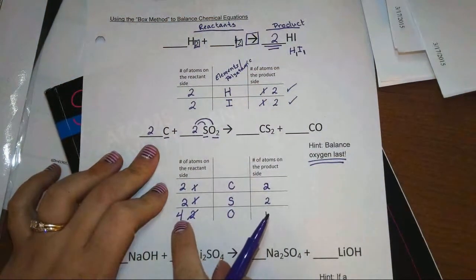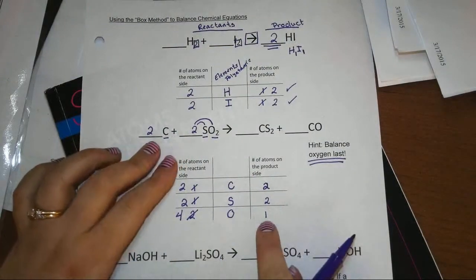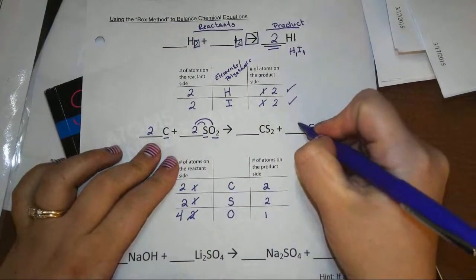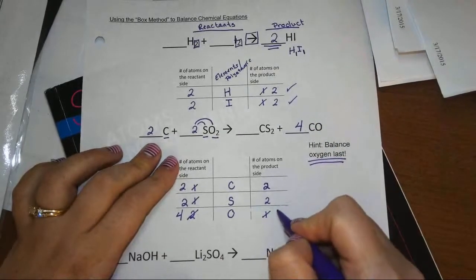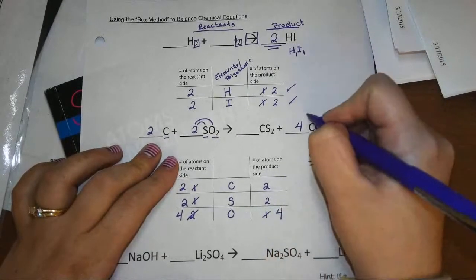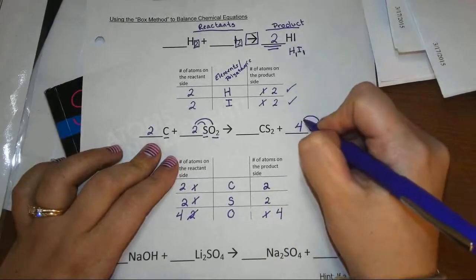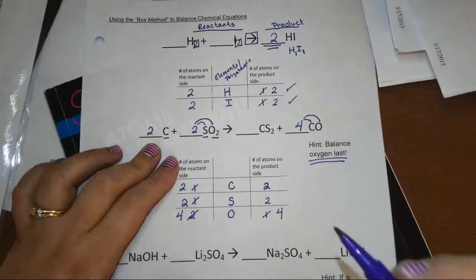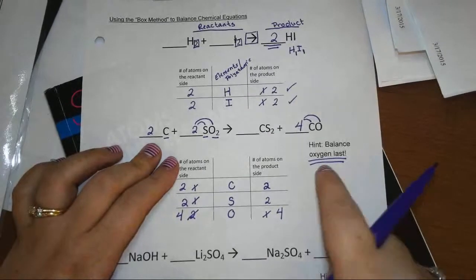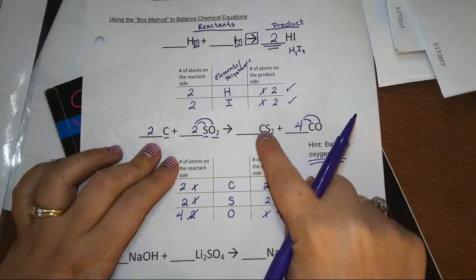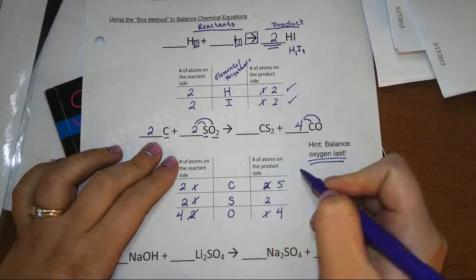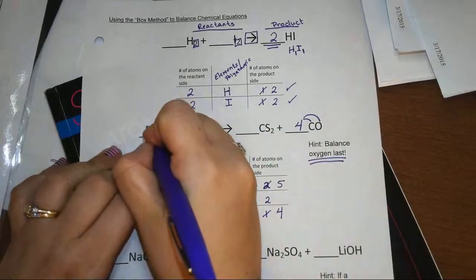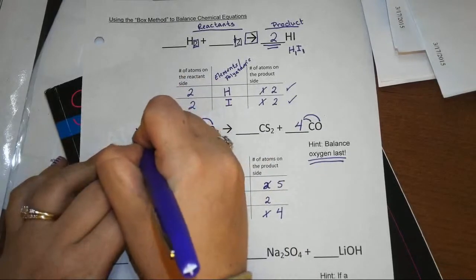Okay, I've got 4 oxygen on my reactant side, but I only have 1 accounted for on this side. So I have to put a 4 here to get that balanced out. Okay, so now I've got 4 oxygen here. Oh no, I just messed up my carbon. That's okay. We can always go back and change. Okay, so I've got 4 carbon plus 1 carbon is 5 carbons. So I need to go back, cancel that guy out, change it to 5.